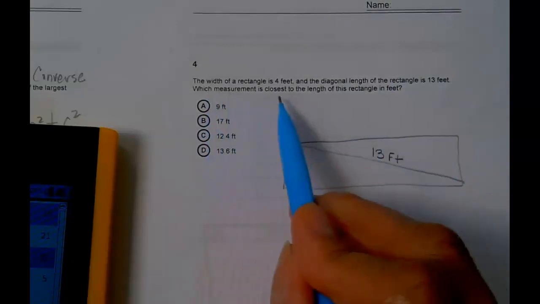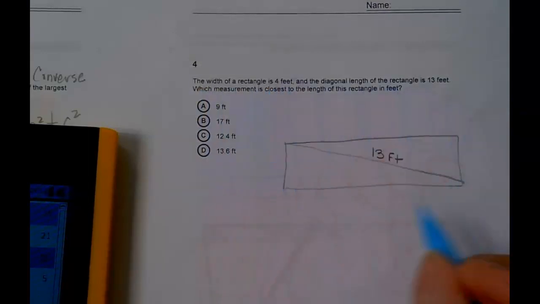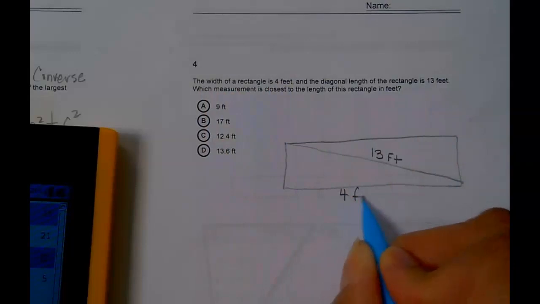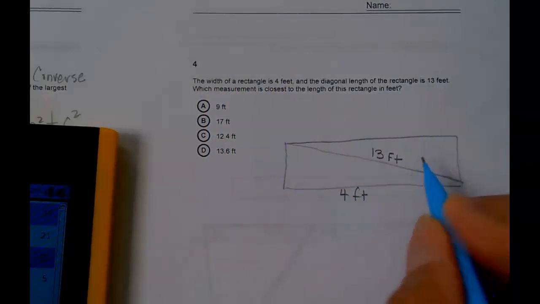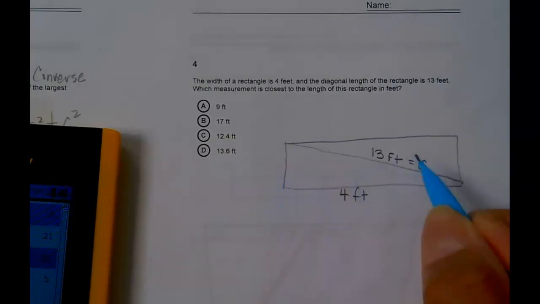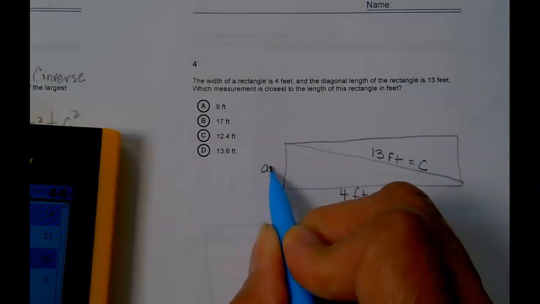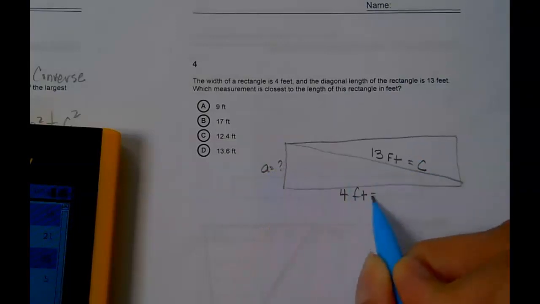And it says which measurement is closest to the length of this rectangle in feet. So the width is going to be 4 feet. So that means that we have the hypotenuse, but we are missing one of the legs. So I'm going to make this one A. It's missing. And I'm going to make this one B.